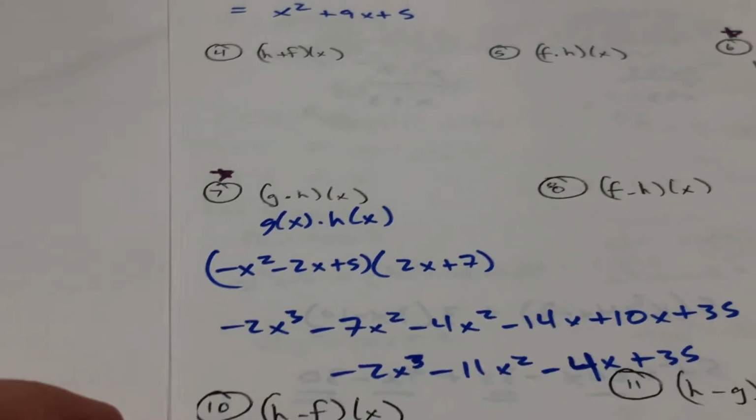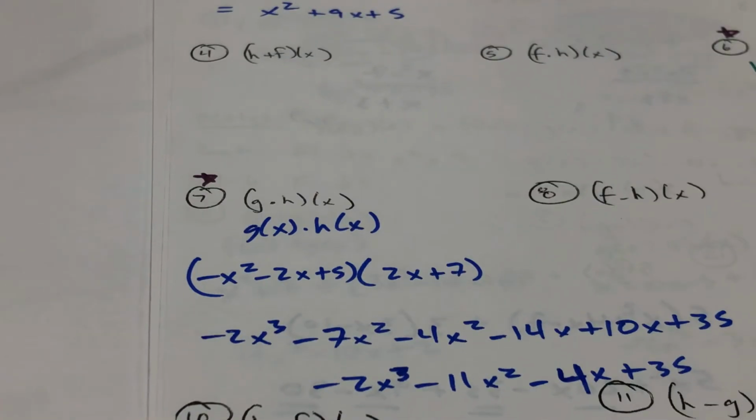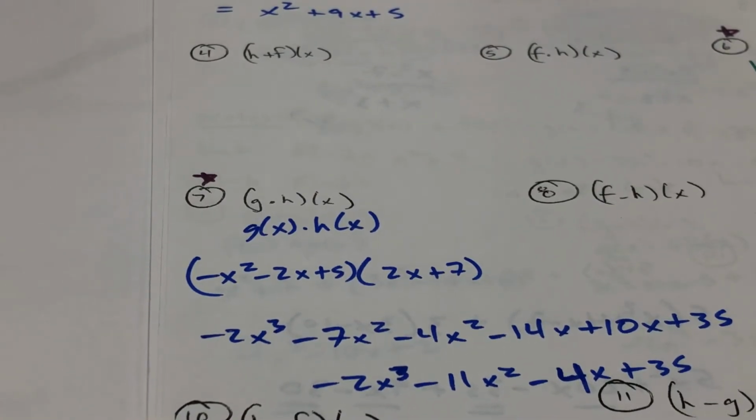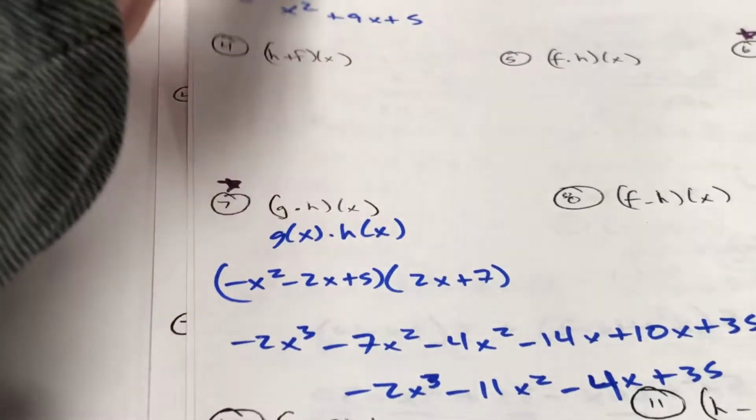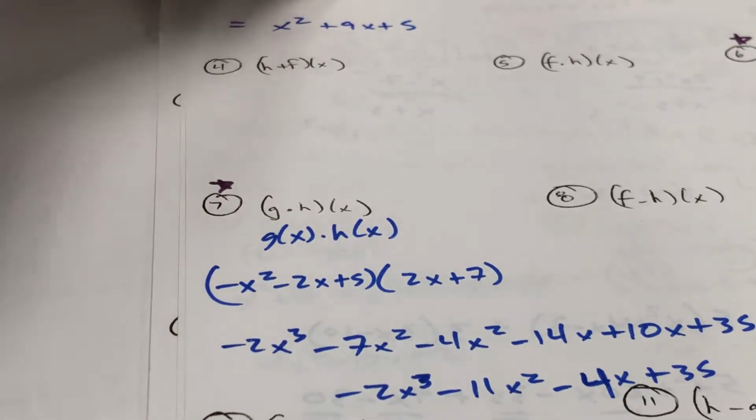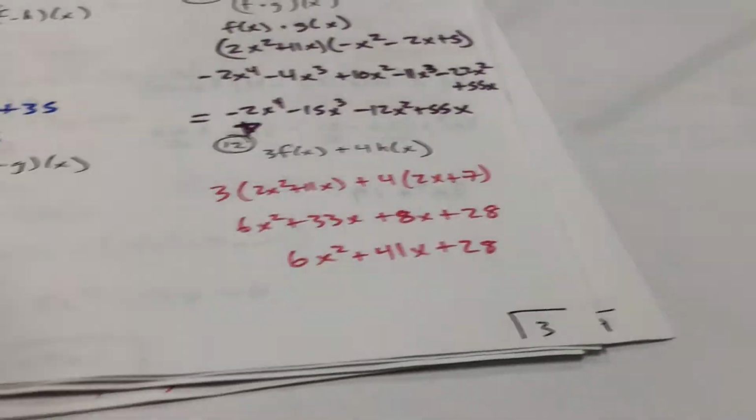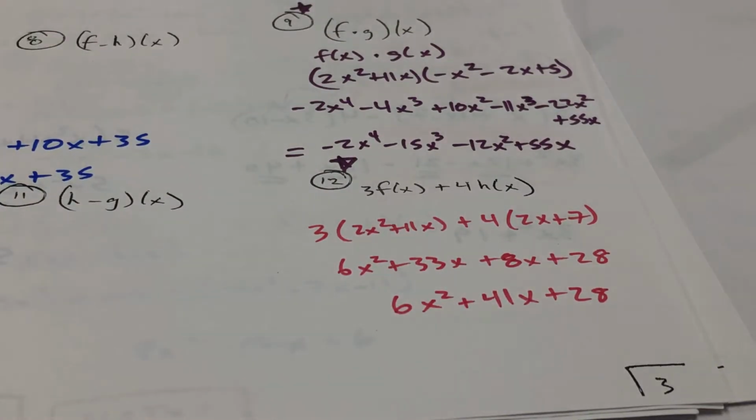Number 7, you have g of x times h of x. So you have 3 terms times 2 terms. You're going to get 6 terms, which you'll simplify. Take your time simplifying. All right, and then 12. 3 times f of x plus 4 times h of x. All right.